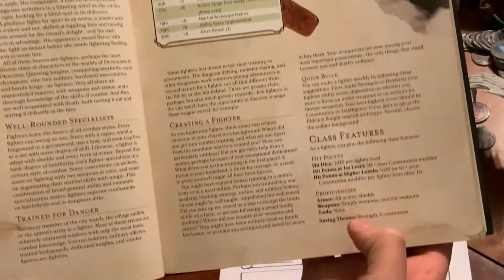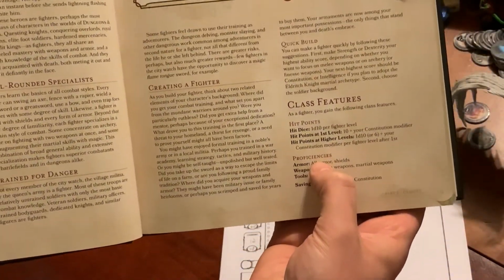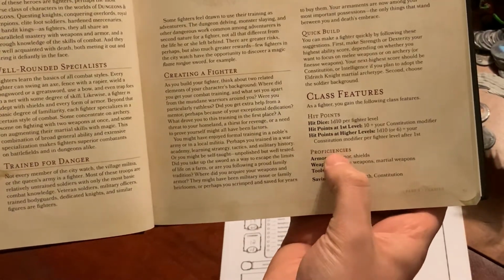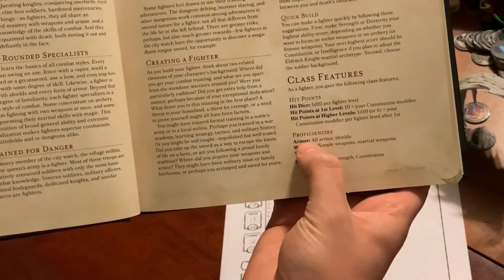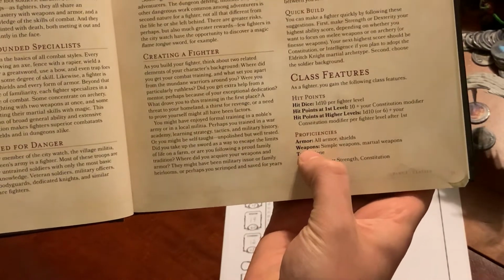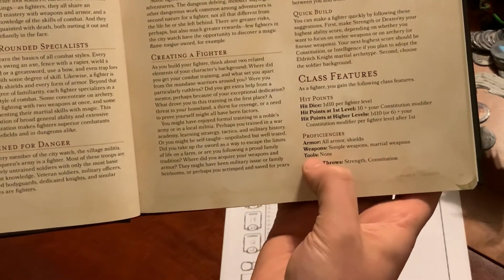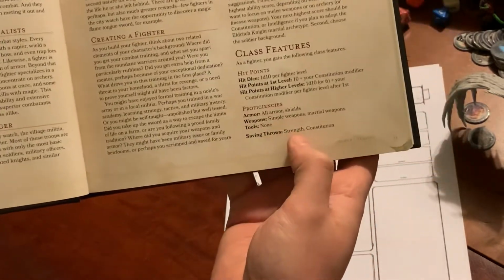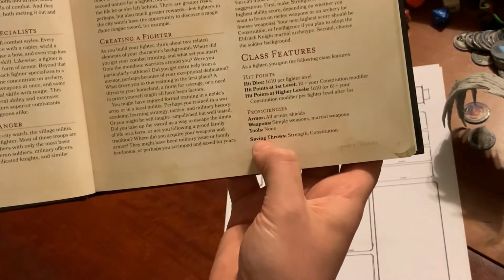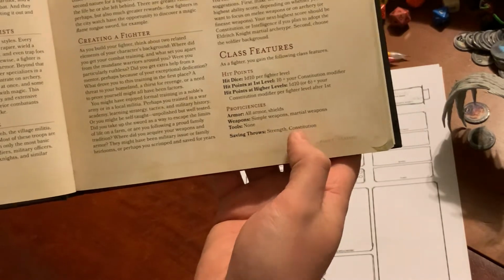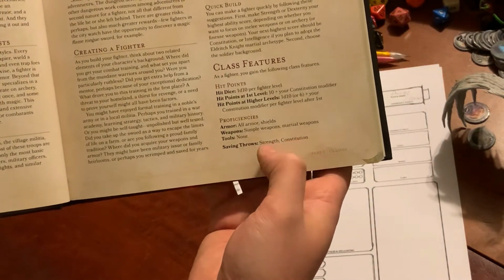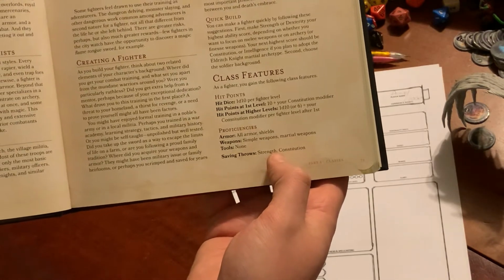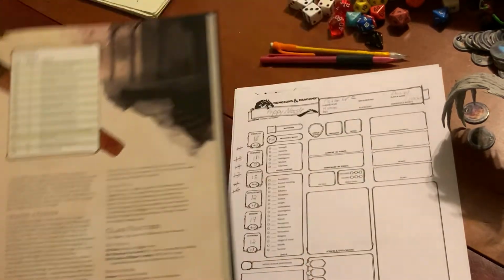So down here in Proficiencies, at the bottom of page 71 on the right, the fighter shows that he can use all armor and shields. He can use simple and martial weapons, and he can't use any tool proficiencies at the beginning, but he gets a proficiency in saving throws of strength and constitution. So strength and con, those are our 2 saving throws that we get proficiency with as a fighter.